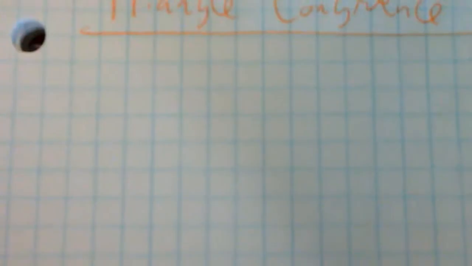Okay, most of today's stuff is going to be a review because we covered a lot of this when we did triangle similarity. But today we're going to extend some of those topics to triangle congruence. Okay, and then the first thing we're going to talk about with regards to triangle congruence is similarity statements.